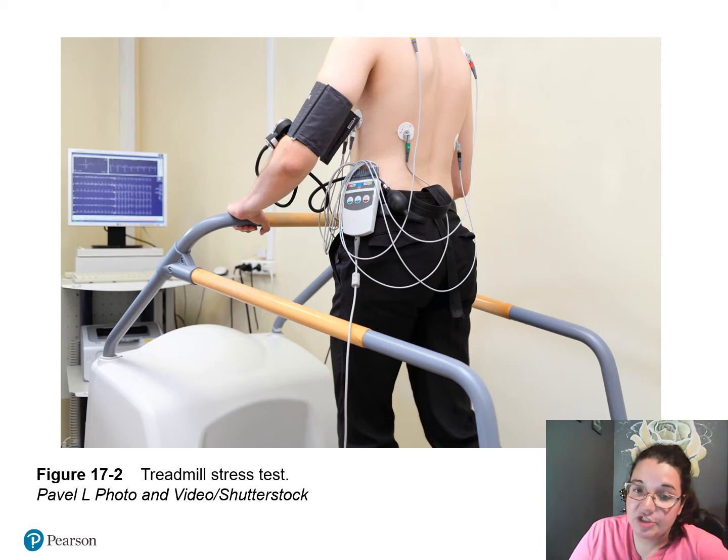So this is what a stress test looks like. In this case, we are using a treadmill. Look at all those wires attached, and you notice the leads are on his back as well. So in class, we talked about your limb leads and your chest leads, your precordial leads. When we do different types of procedures, they're going to have different lead variations.